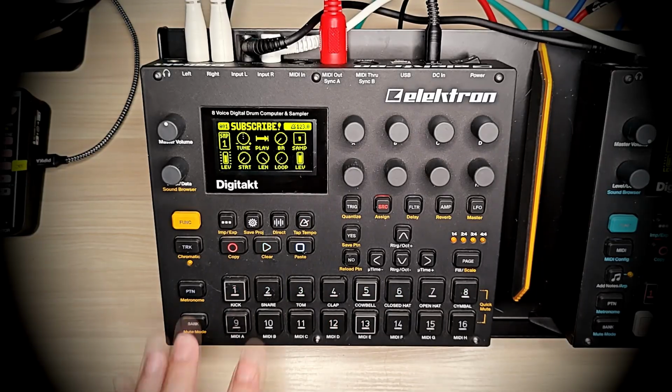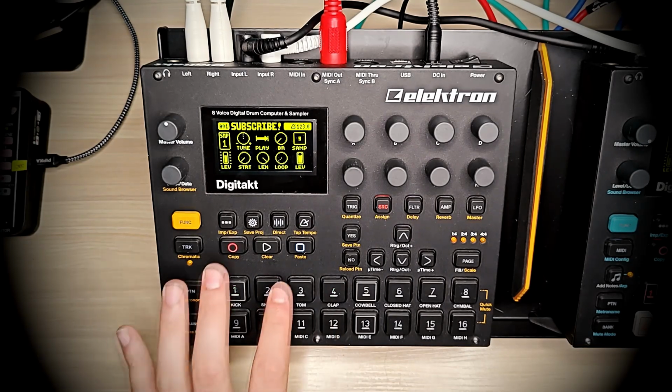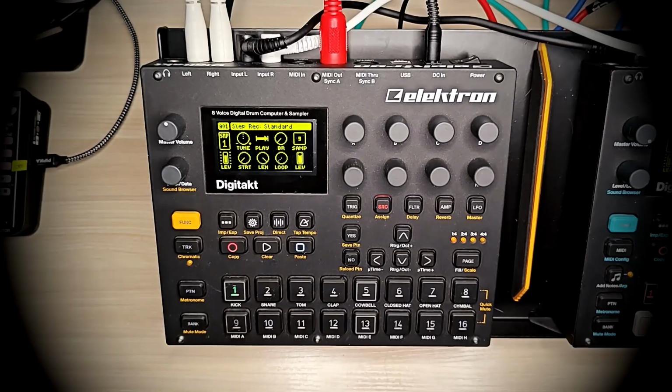Finally, we have step recording. In this mode, you'll insert notes by pressing the Trigs. The sequencer will capture the note and automatically move to the next step. There are two sub-modes for step recording, standard and jump. Standard is activated by pressing record and stop. The record key will start double blinking. Now, press one of the 16 trigs to select the start point.